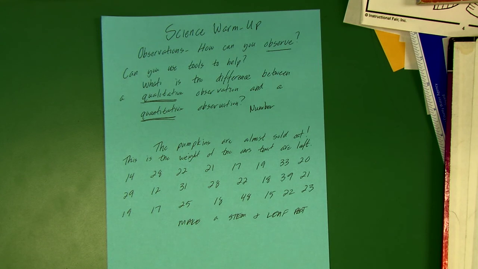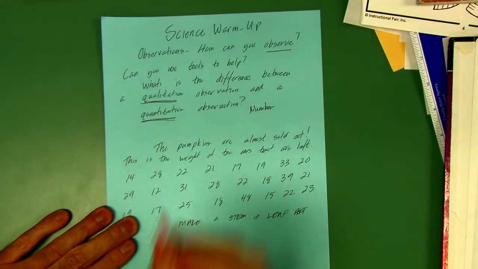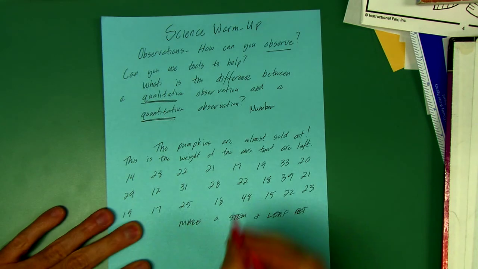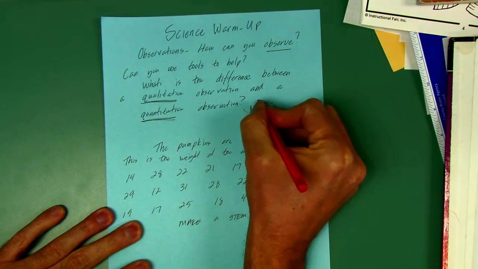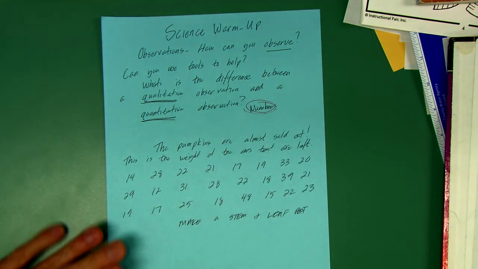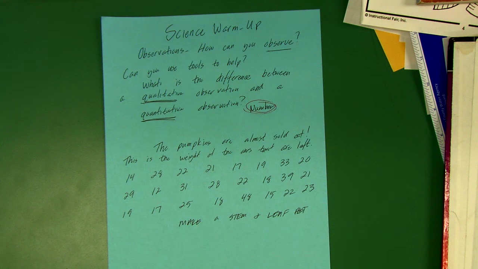Okay, where a quantitative observation is the same idea, but you're actually going to attach a quantity or a number to it. Okay, so instead of saying this is heavy, you might say this weighs 44 kilograms. Okay, instead of saying he is tall, you might say he is 183 centimeters tall.